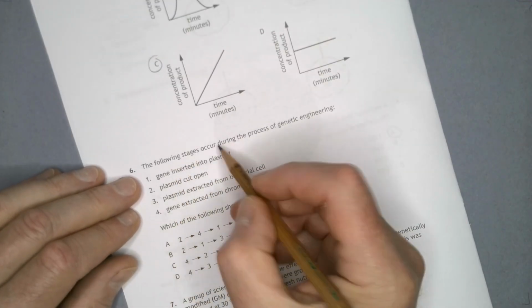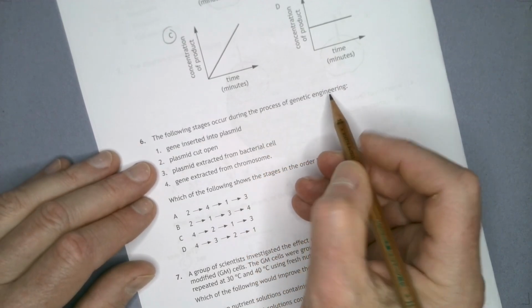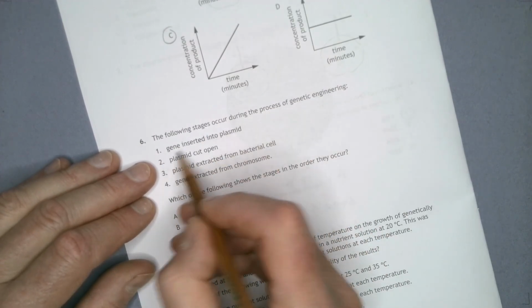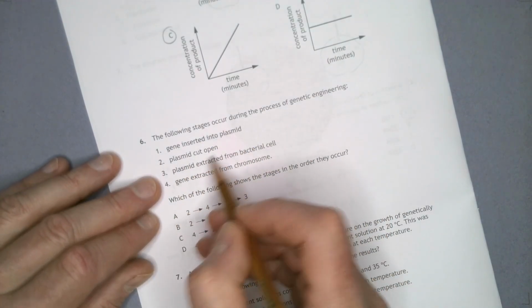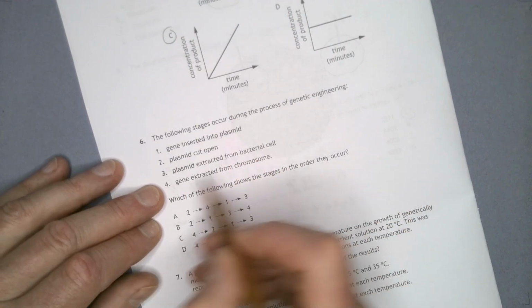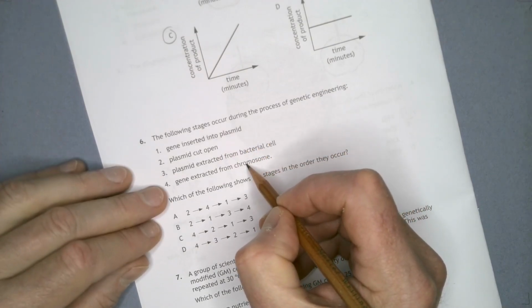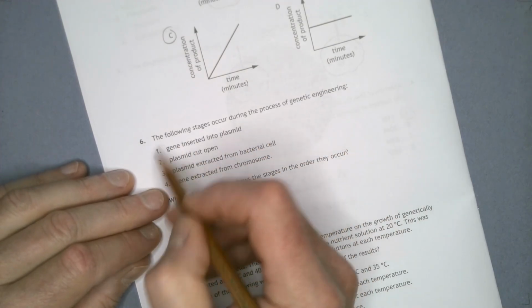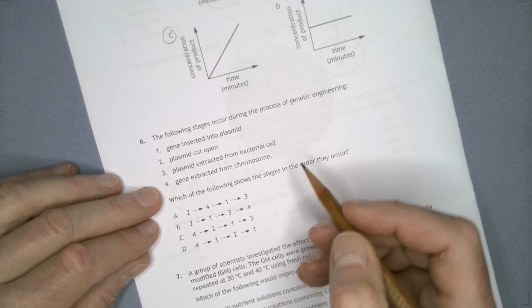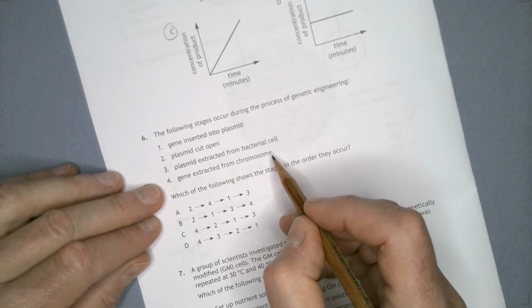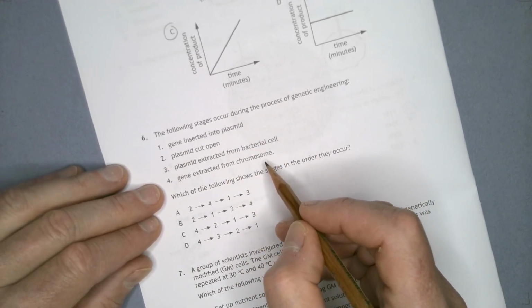Question 6. The following stages occur during the process of genetic engineering. Gene inserted into plasmid, plasmid cut open, plasmid extracted from the bacterial cell, gene extracted from the chromosome. This is an old chestnut because what they do is they give you a process that you should have learned and they ask you to put it into order. They'll give you several steps. Now it's very, very easy to get confused in these.